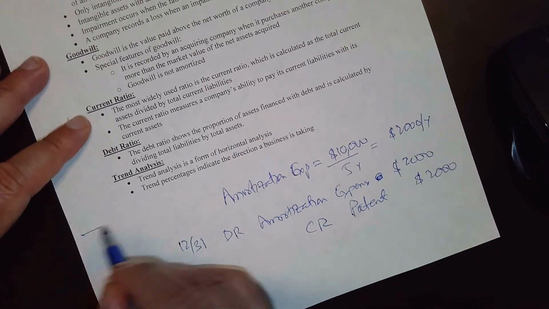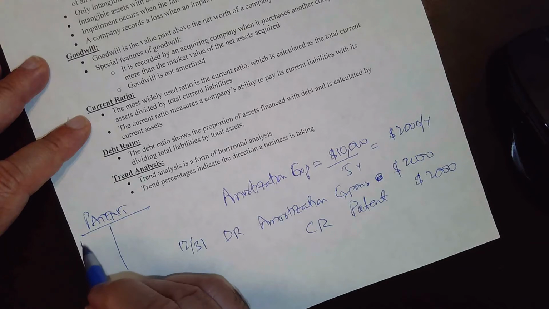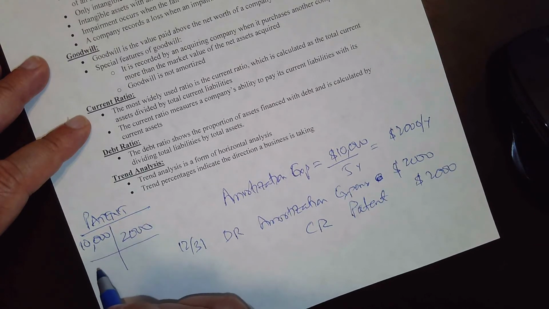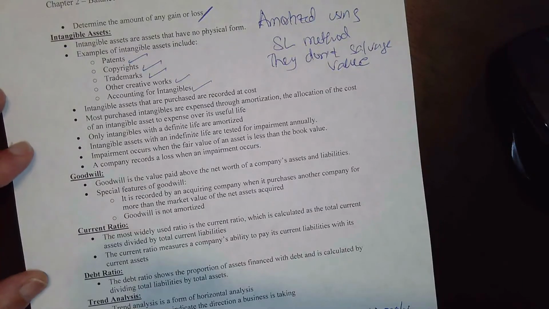There is no accumulated amortization. So when you have a patent on your balance sheet that you purchased for $10,000, after 1 year you have reduced it by $2,000, so the book value is now $8,000. Okay, so this is how we're going to do this.